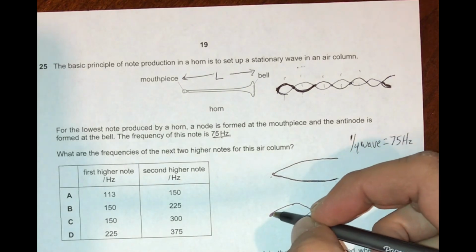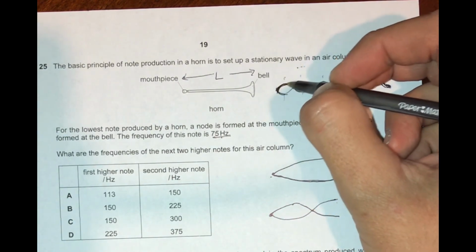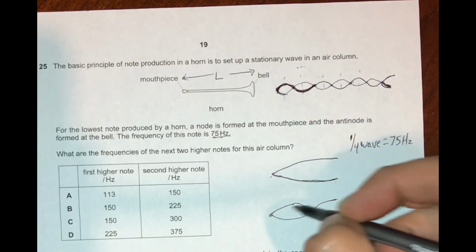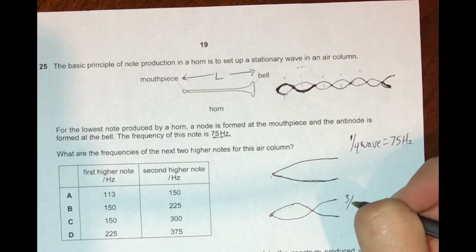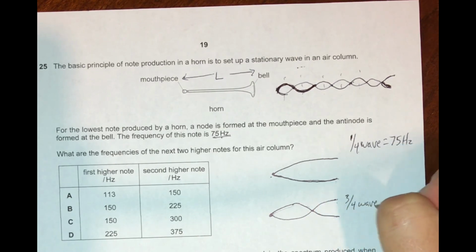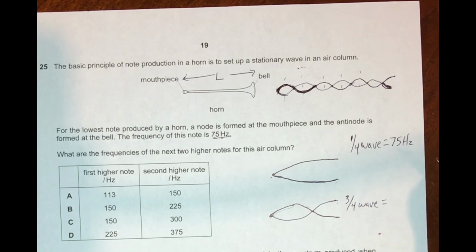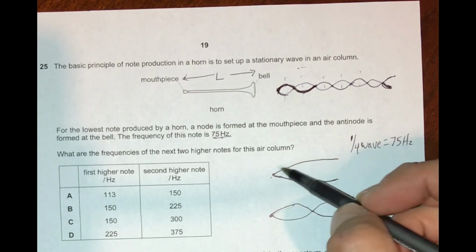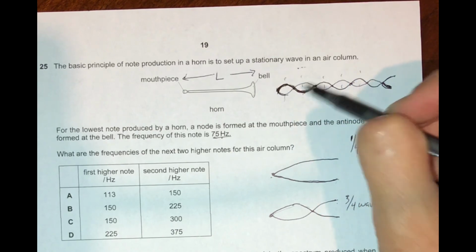And so now we see we don't even have a full wavelength yet, right? That full wave goes from this node to this node. We've got 1/4, 1/2, 3/4 of a wave. There are different ways to think about the calculation. A very simple way is just to say, well, if this is 75, we have 75, 150, 225.